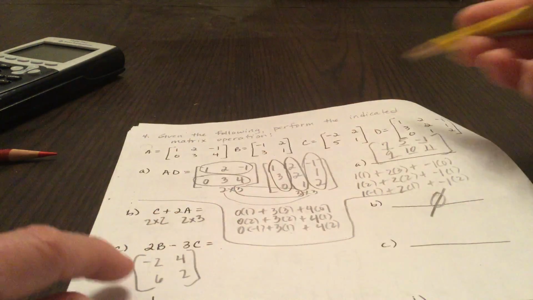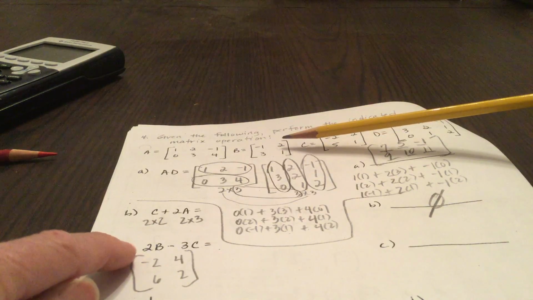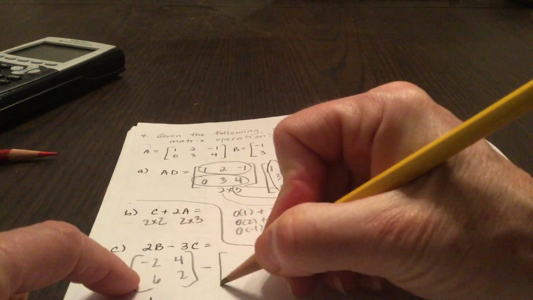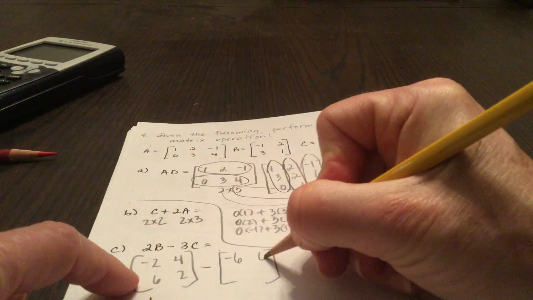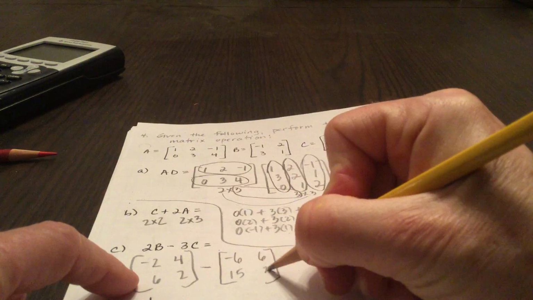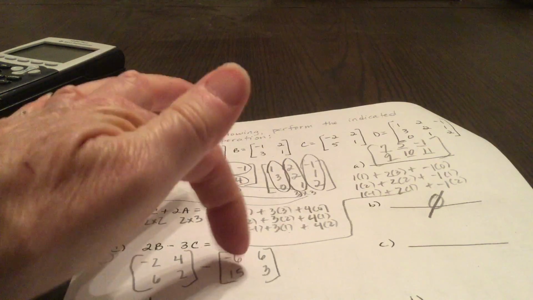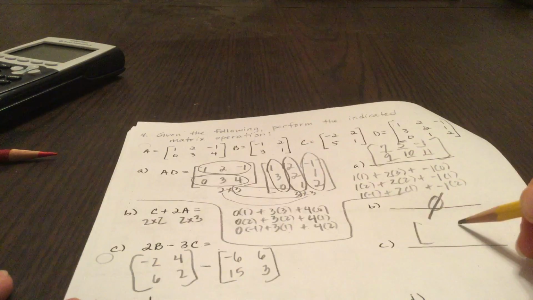Remember, when you multiply by 2, you take everything times 2. And then we're going to subtract 3C. And notice this is a 2 by 2 and this is a 2 by 2, so they can be subtracted.